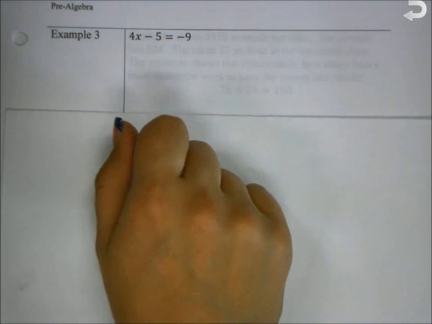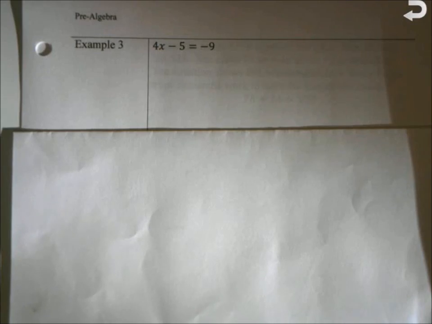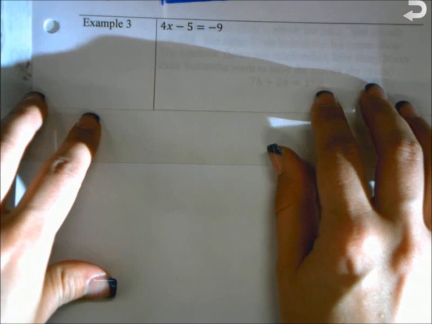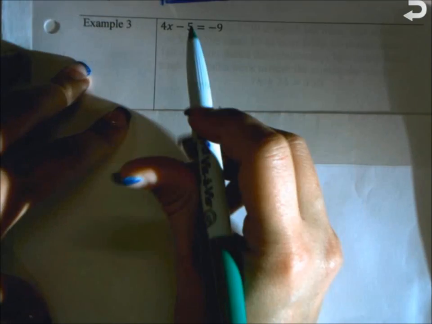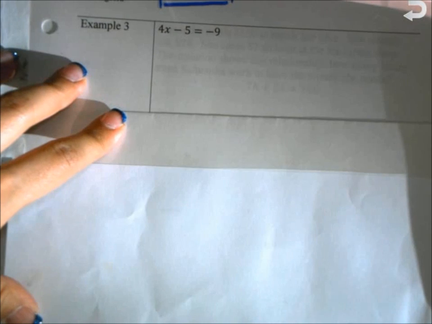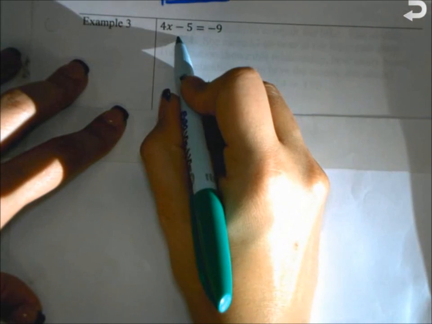Alright, so to solve this, the first thing I want to do is get rid of that addition and subtraction. This time, because I have minus 5, I'm going to add 5 to both sides. Negative 5 plus 5 is 0, so I got rid of it, which is what I wanted to do.